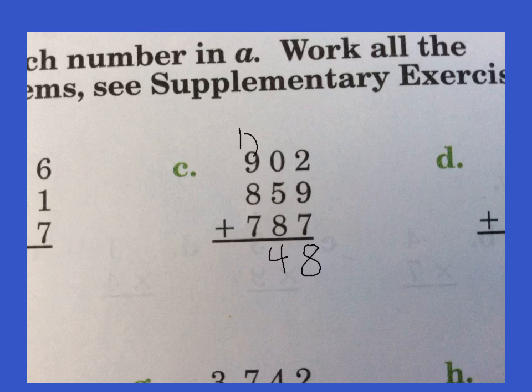1 plus 9 is 10. Plus 8 would be 18. Plus 7 would be 25. And remember, your comma goes 1, 2, 3 places over. We have 2,548.